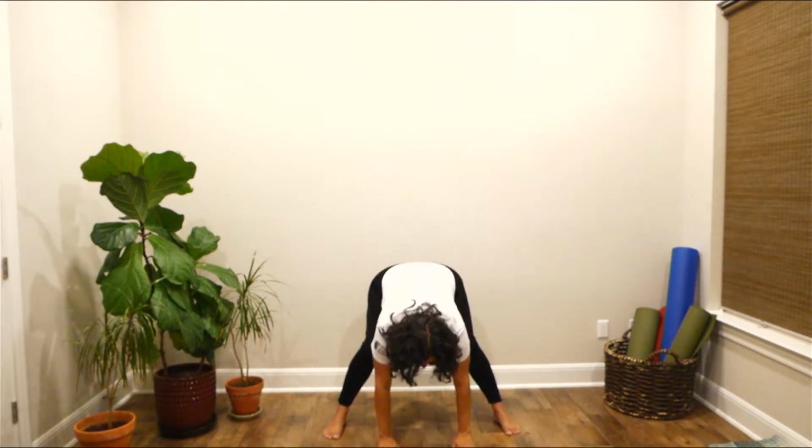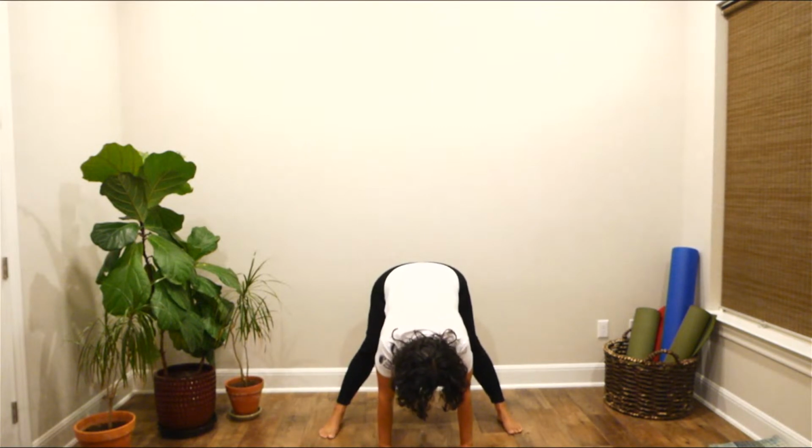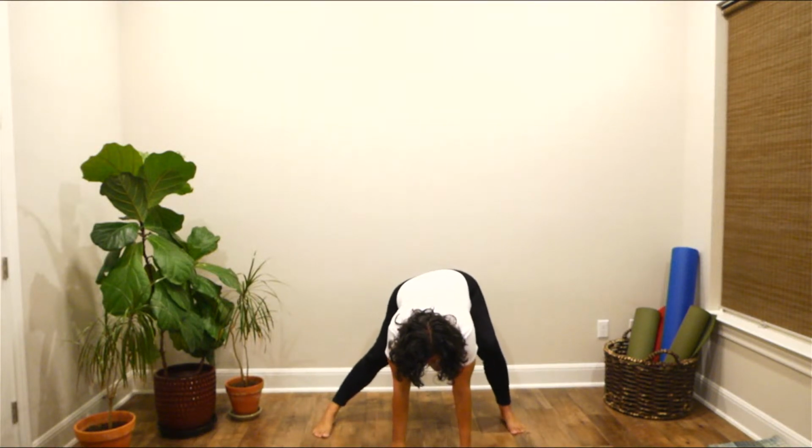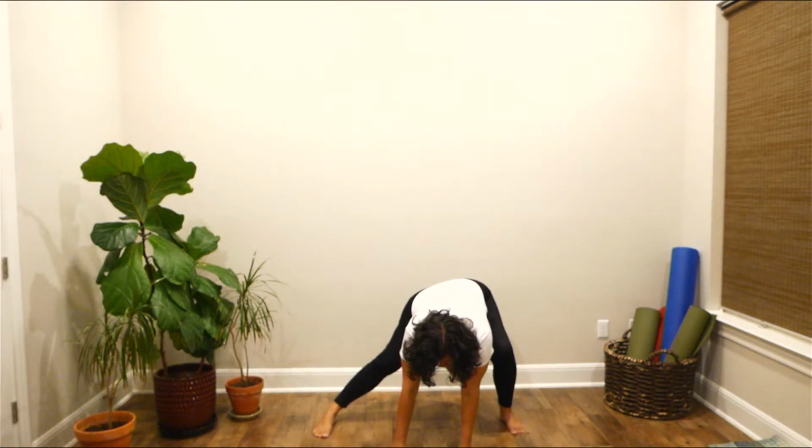Then inhale, arms move forward and up. Exhale, bend your knees, fold, legs are strong. Rest your hands down someplace. Adjust your stance, knowing that you're about to bend one knee. And then bend your left knee, shift over toward that side.